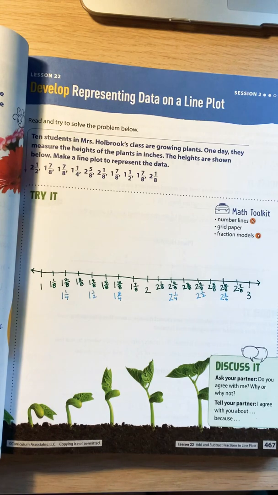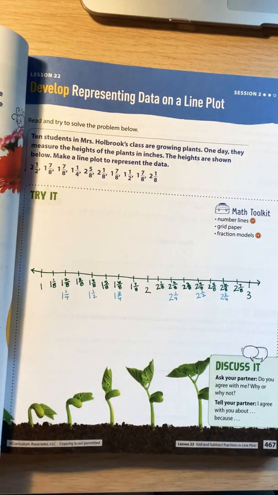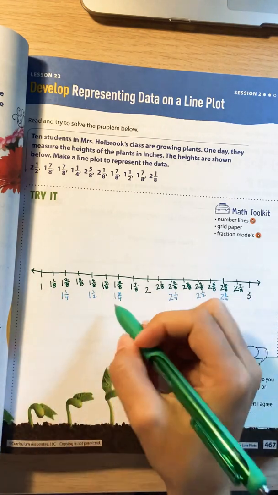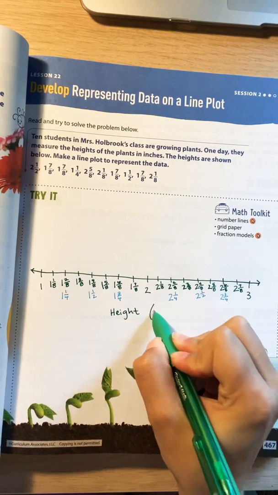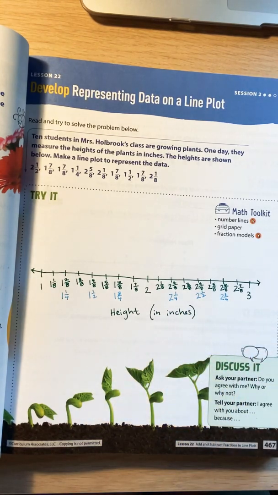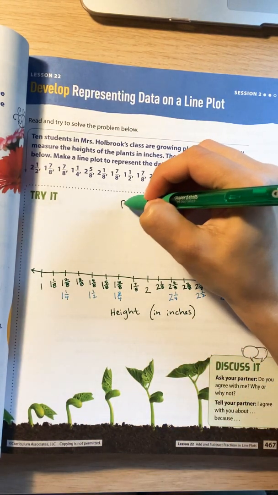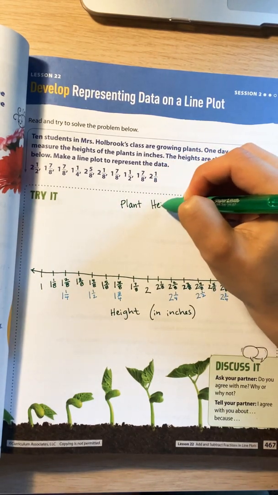Hopefully you made yours long enough. It's hard to fit all of that labeling in nicely, so mine's a little bit smushed, but that's okay. Then I'm going to grab a different color and make the X's above each fraction for when there's a plant there. This number line is for height. Remember, we want to label the units, so I'll write in parentheses, in inches. It's the height of the plants in inches. The title of my line plot, you don't have to do this, but it's good: Plant heights.